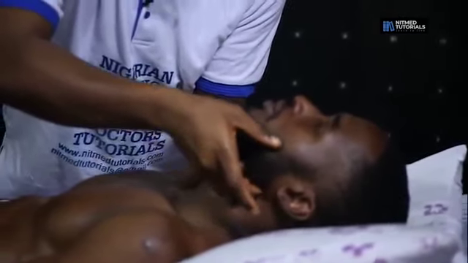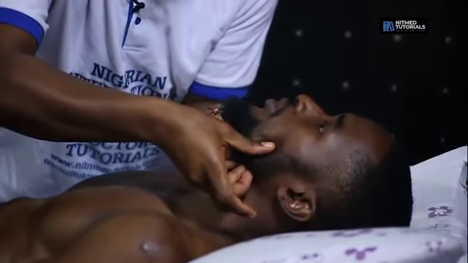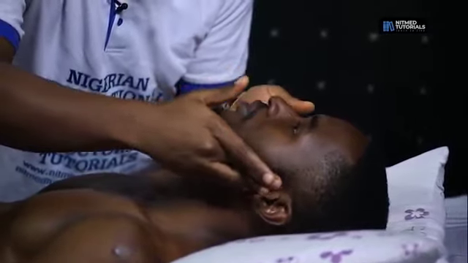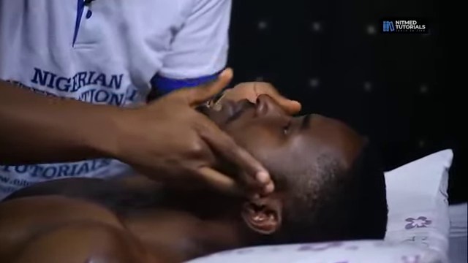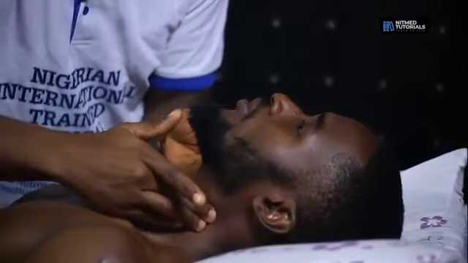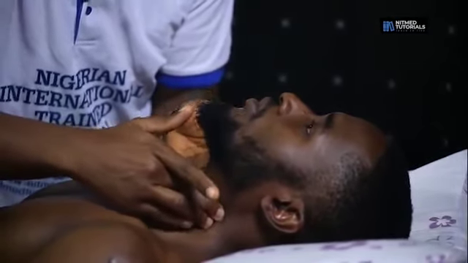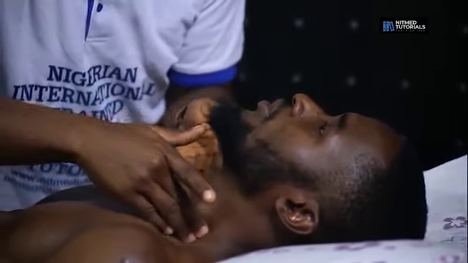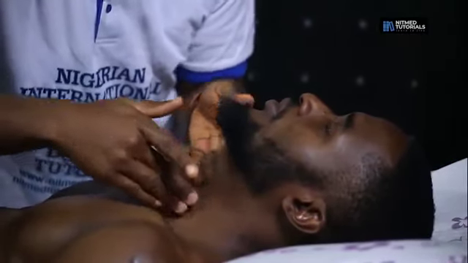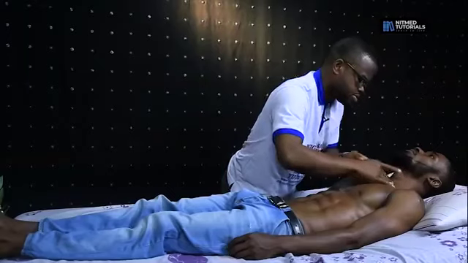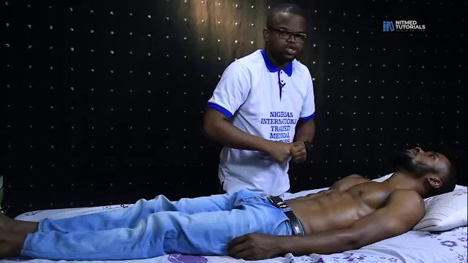Okay, so now submandibular. Okay, so preauricular. Okay, upper group of cervical. Okay, middle group of cervical. Okay, the lower cervical. Okay, ask your patient to raise up the shoulder.